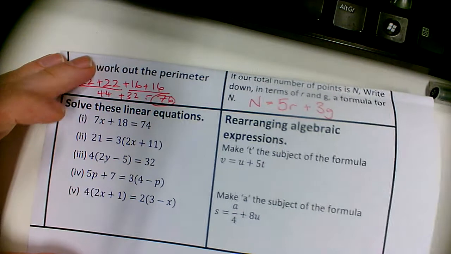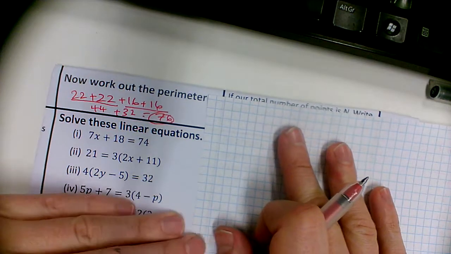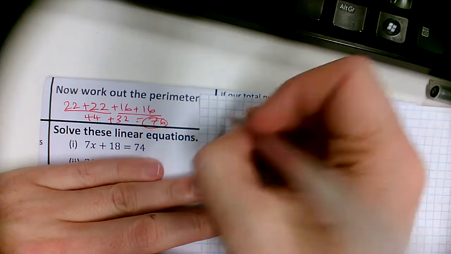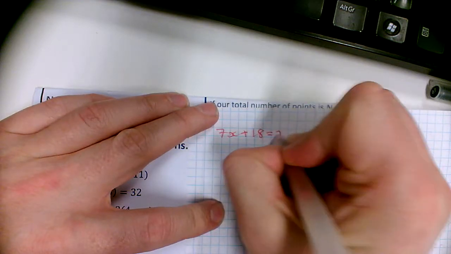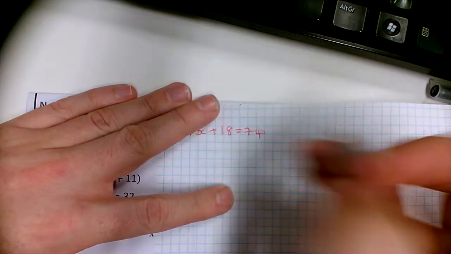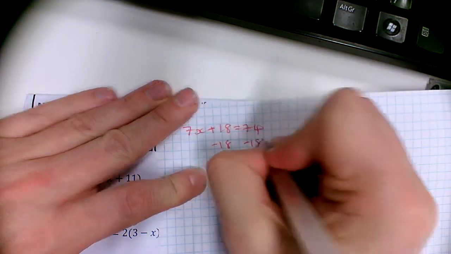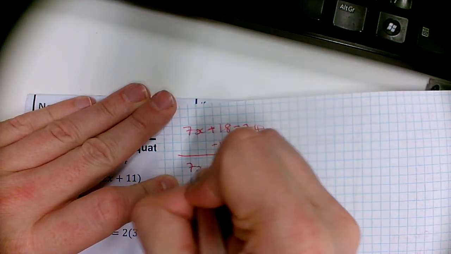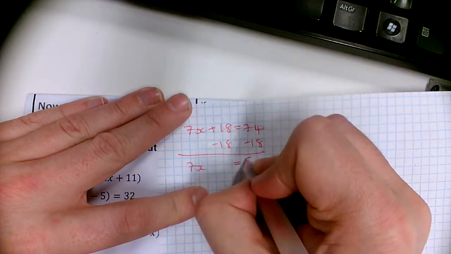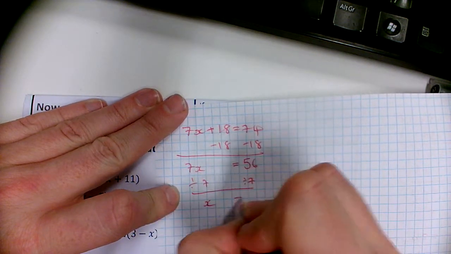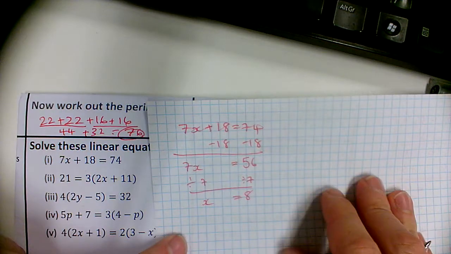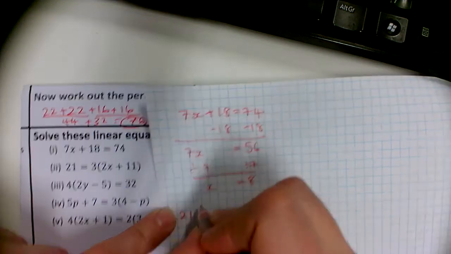All right, I'm going to do these next linear equations on a separate piece of working out paper, just so that we've got clearer working out than I'll fit on this page. So I've got to start with 7x plus 18 equals 74. So we take 18 from both sides. So we get 7x equals 56, and then we divide by 7 and get that x is equal to 8.